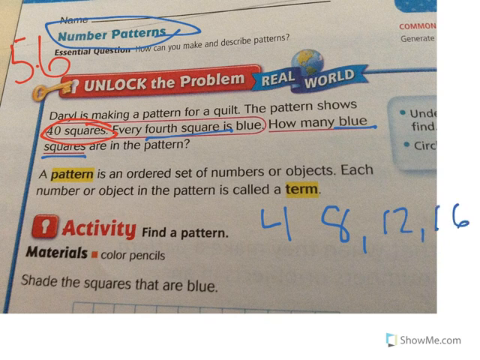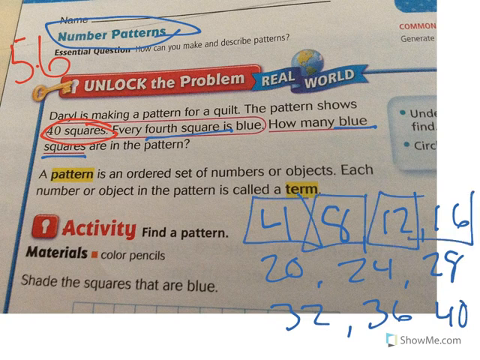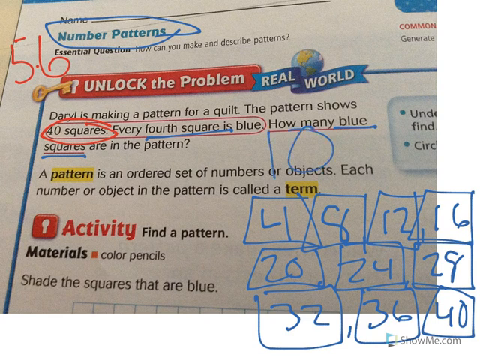Good, 16, 4 times 5, 4 times 6, 4 times 7, 4 times 8, 4 times 9, and 4 times 10. So now I just have to count these. There's 1, 2, 3, 4, 5, 6, 7, 8, 9, so there would be 10 in this one. These are really just your multiples, and there it is, 10.